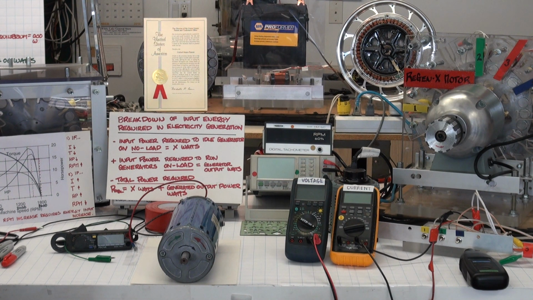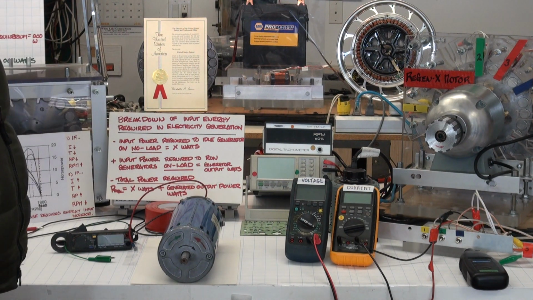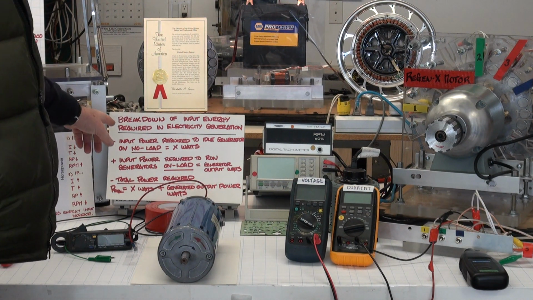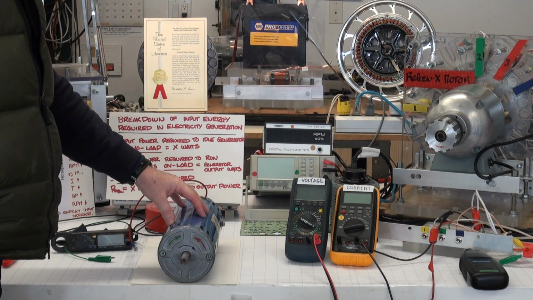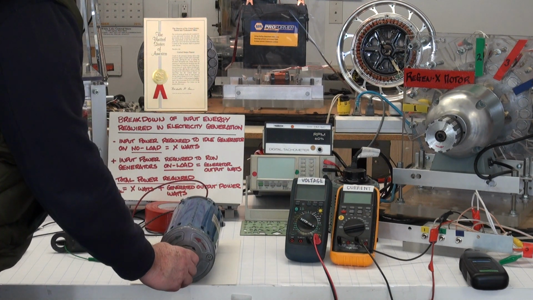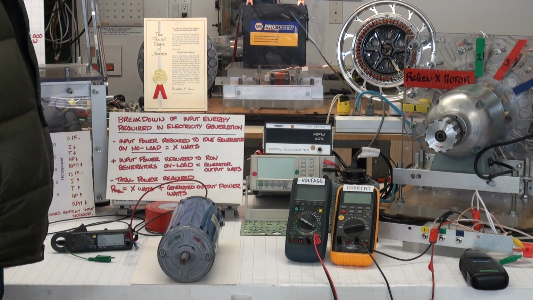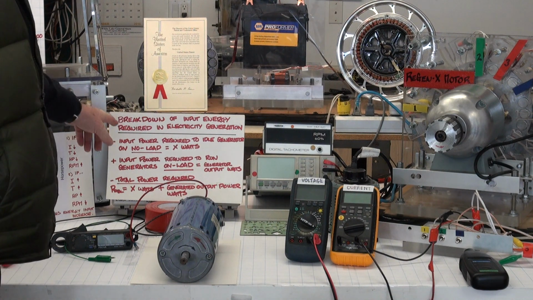in electricity generation. So here we have a small generator, and in order to generate electricity, first we have to bring the generator up to speed, up to a no load idle speed.